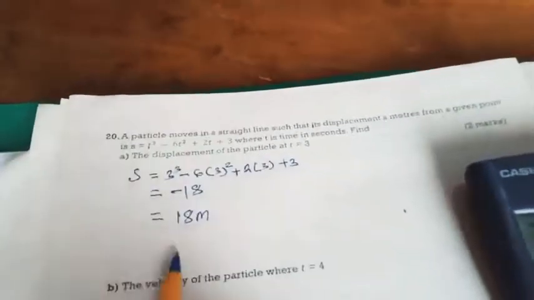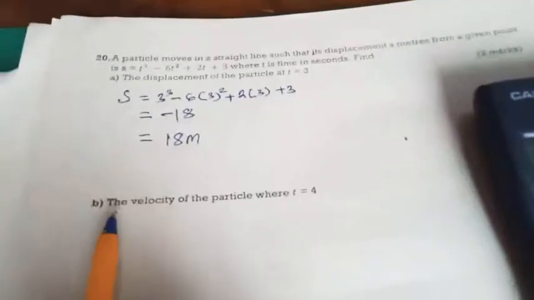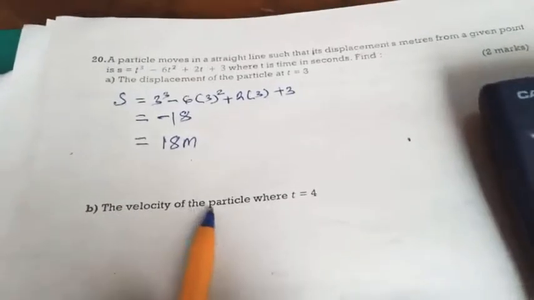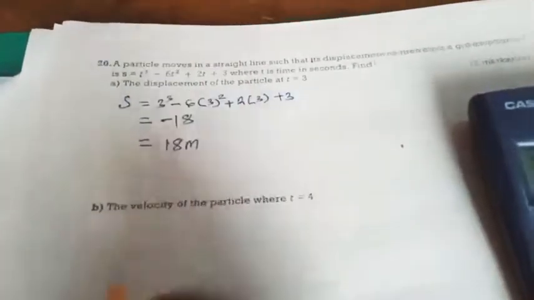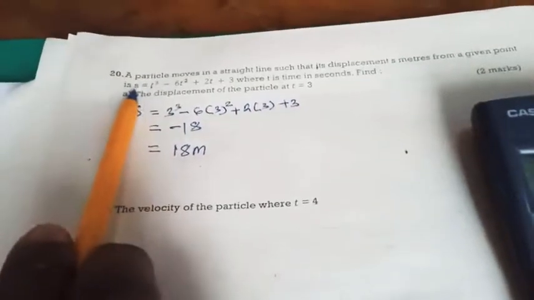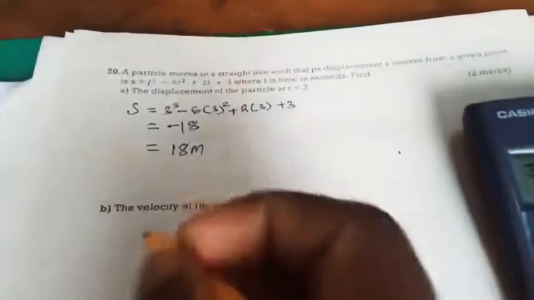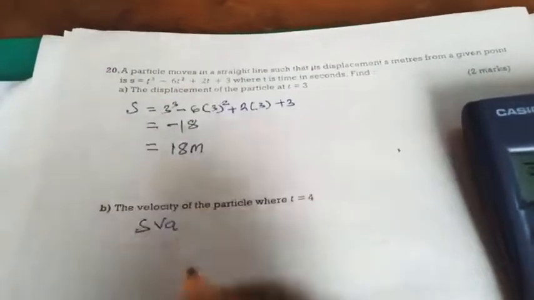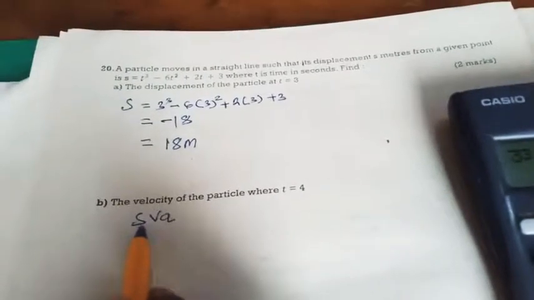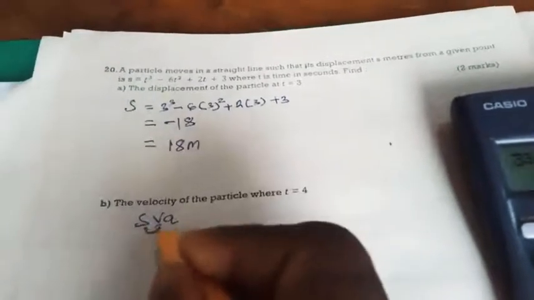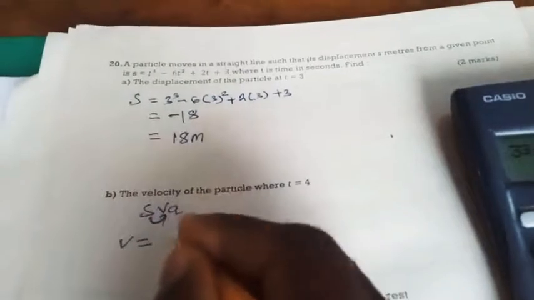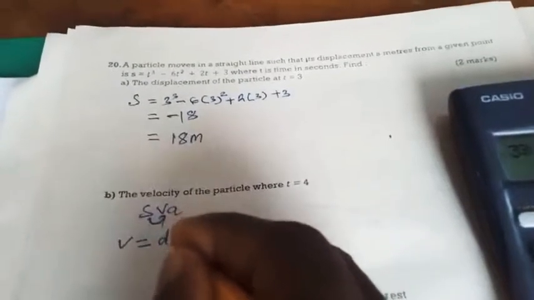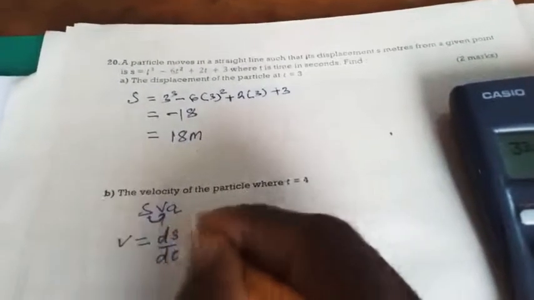So from there, let's go to part B, the velocity of the particle when t = 4. Velocity, we are having the displacement function. So we are at s, we need to go to v. So here we are going to differentiate. So v is going to be obtained by differentiating s with respect to t.